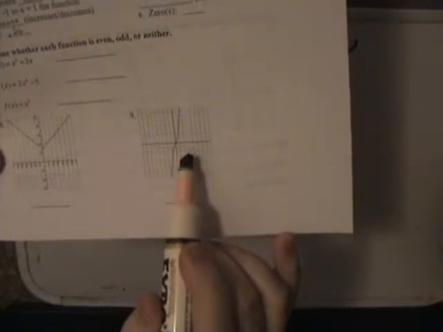Whereas 9 is not the same on both sides of the x-axis, but I could rotate it 180 degrees. So that makes 9 odd.